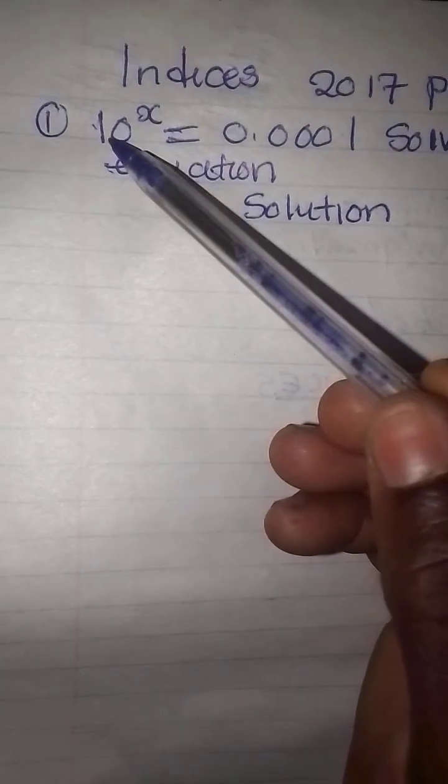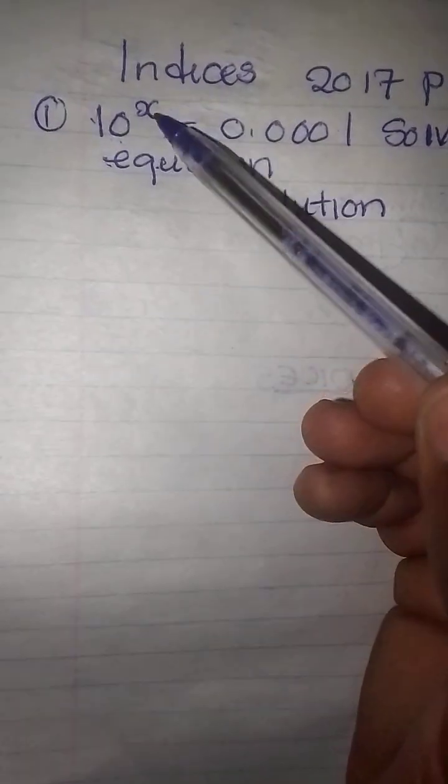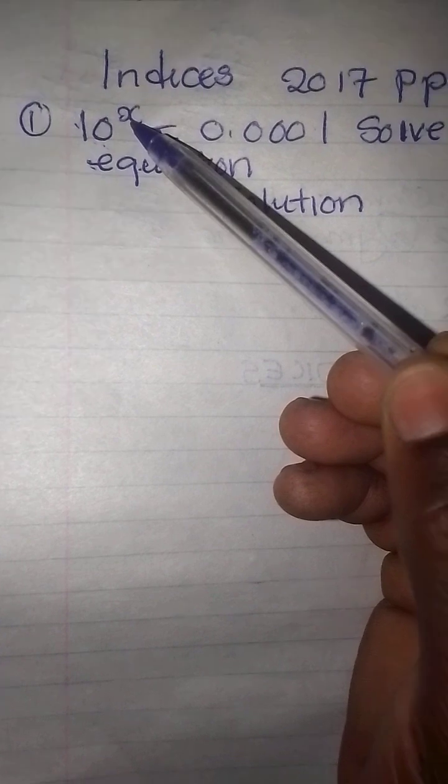I'm going to go through the rules of indices. I'll just follow a specific one. There's this rule which just applies for the equations that you need. If you have got two sides, either you make the powers the same or you make the bases the same. And here we have 10, this is a base, and x, this is a power.